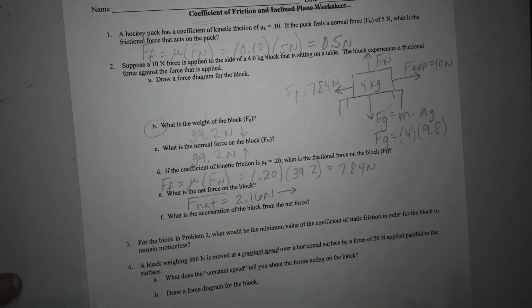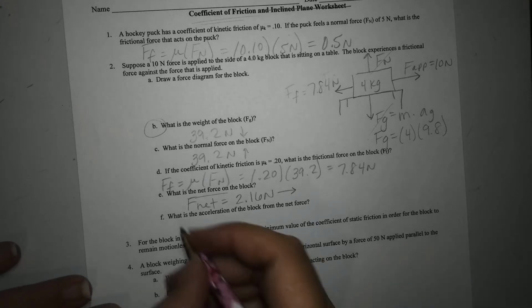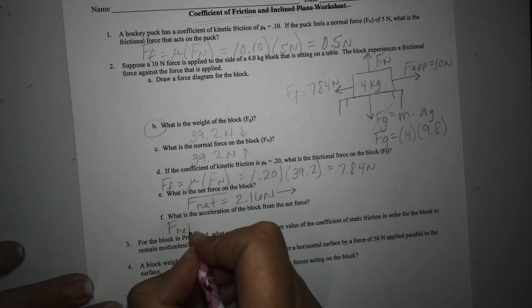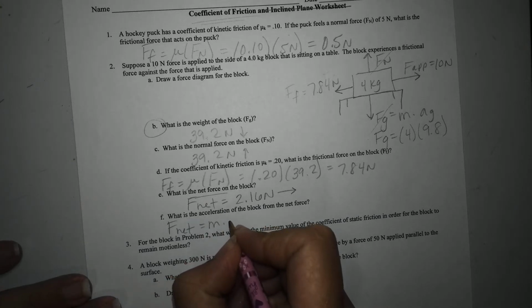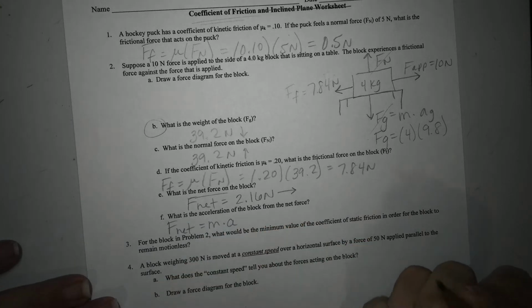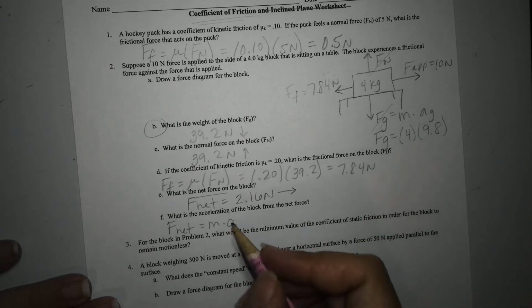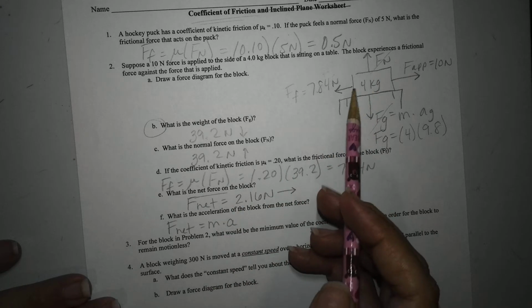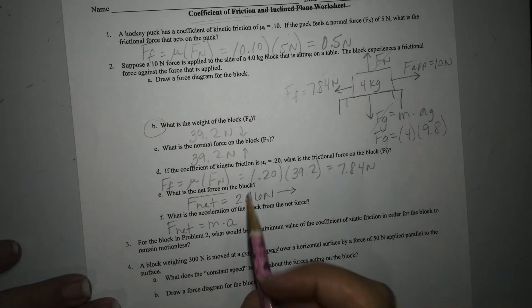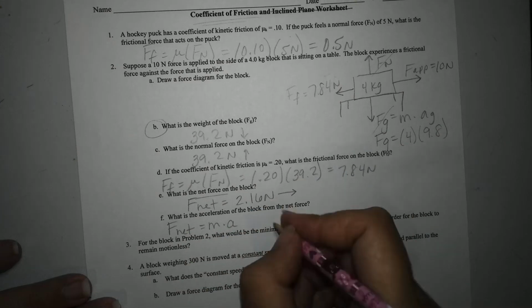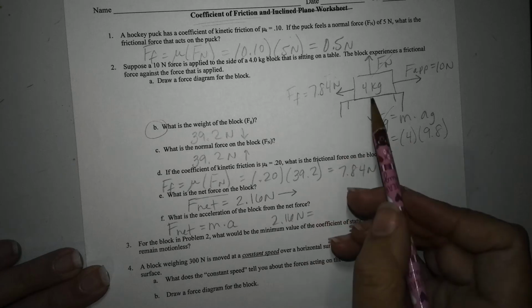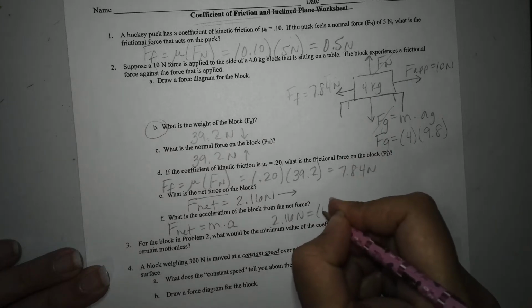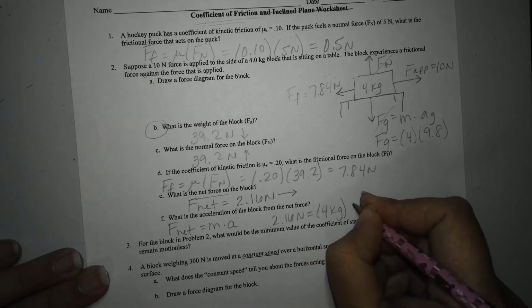Okay, next one. What's the acceleration of the block from the net force? We use our classic force problem, that is F equals m times a. And this time, a is not due to gravity, it's due to this box being pushed to the right. So what did I say my net force just was? 2.16 newtons. What's my mass? We got it in the problem. That's 4 kilograms. Times our acceleration.